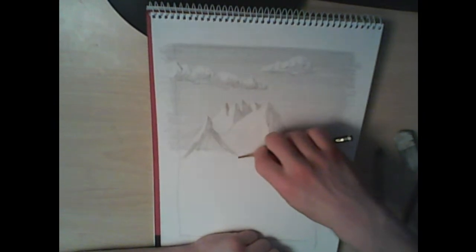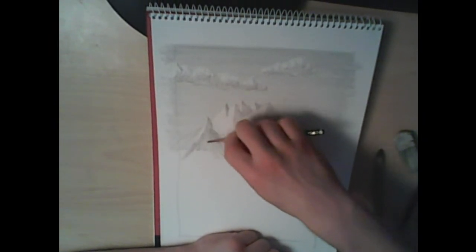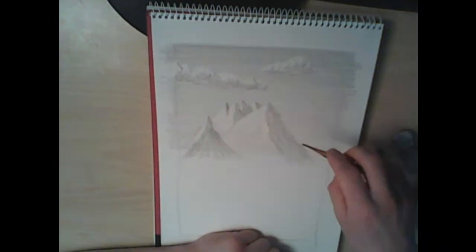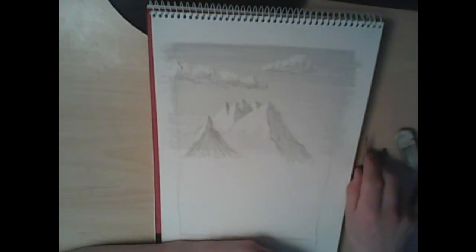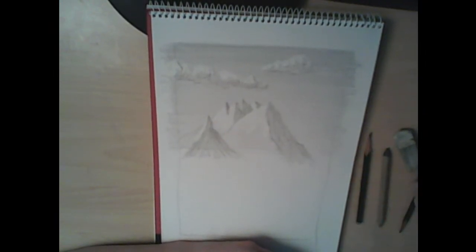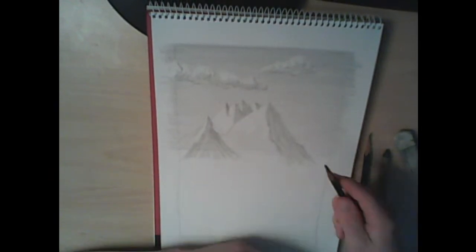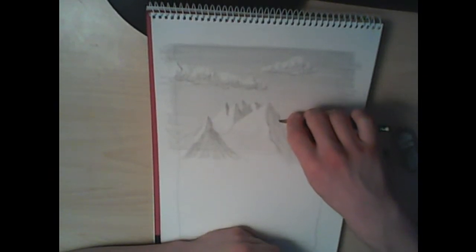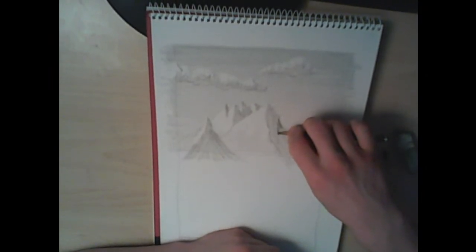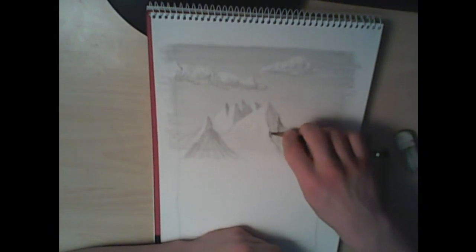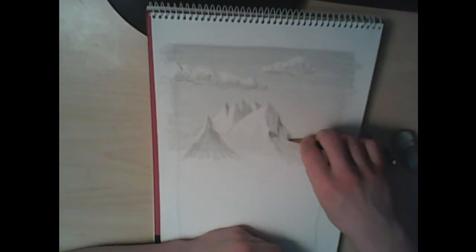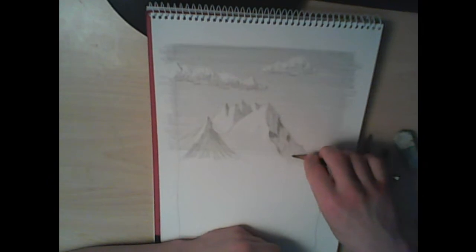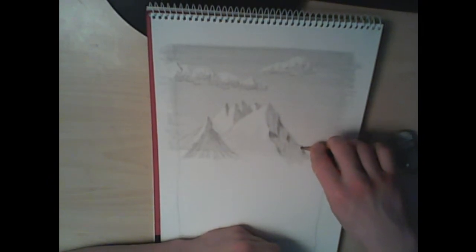Just like that. Just block it in. And then I'll go in with the 3B pencil and create some even darker areas to give it a structure. The steeper areas are going to be darker. Like here, for example, or like here.